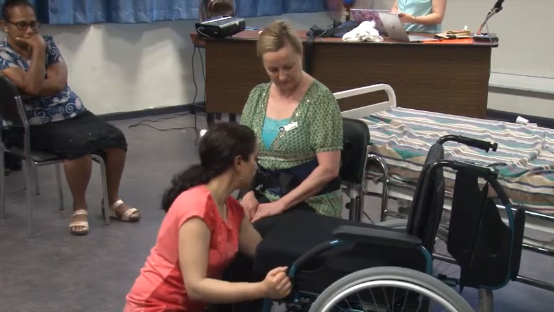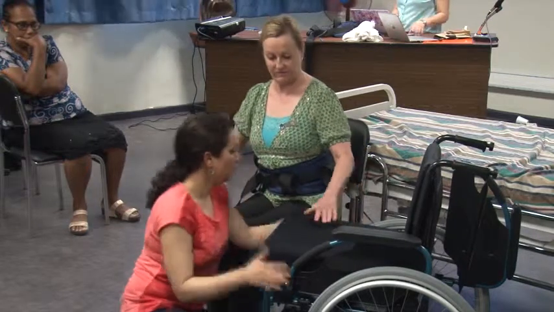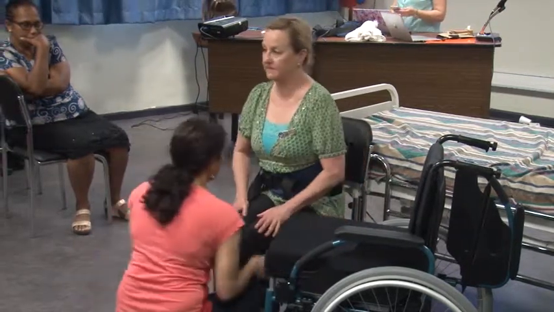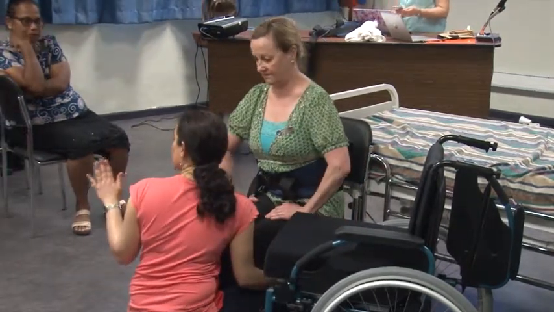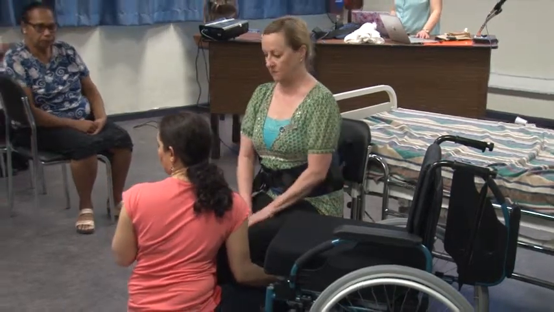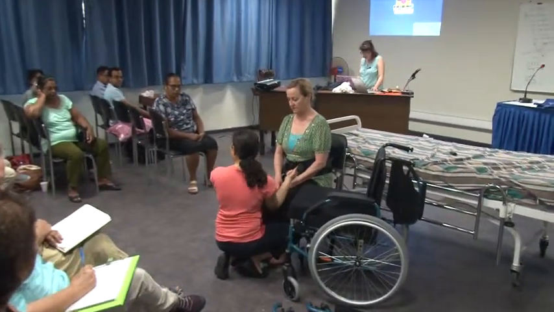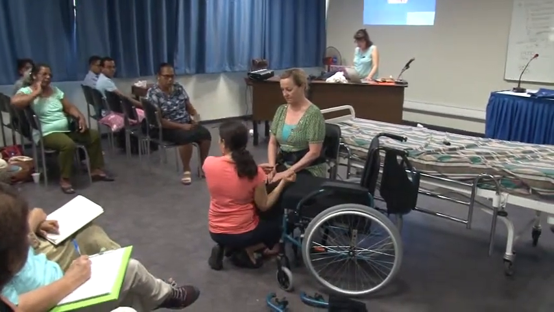Put the brakes on. So, okay. The principle of moving a person is going to be the same as the slide board transfer as well: how you position yourself and how the person is positioned. But here, she's able to lift herself. I'm going to guide her onto the chair.